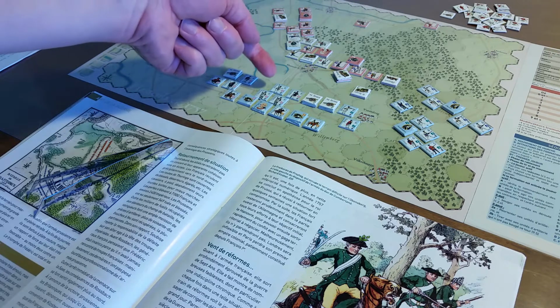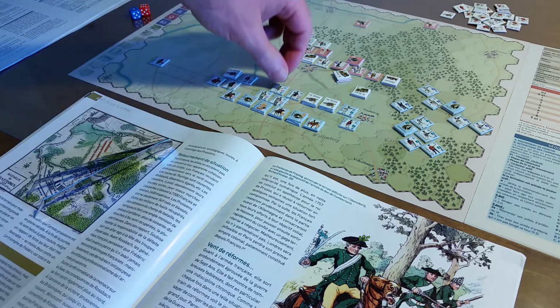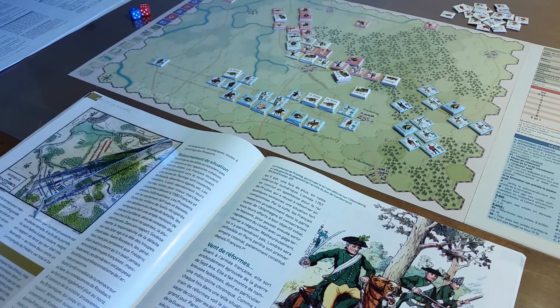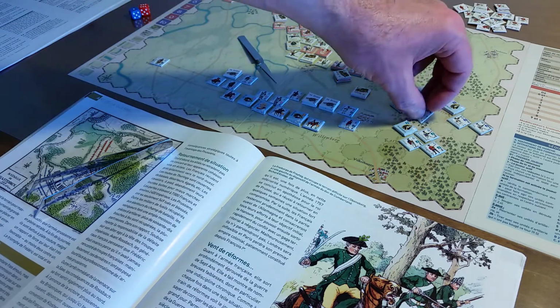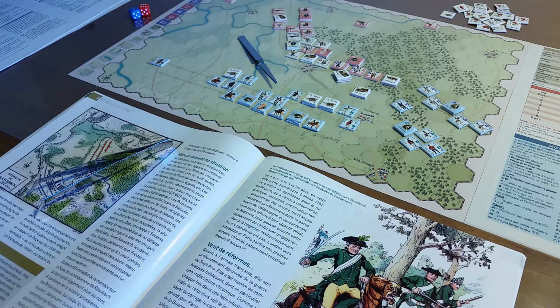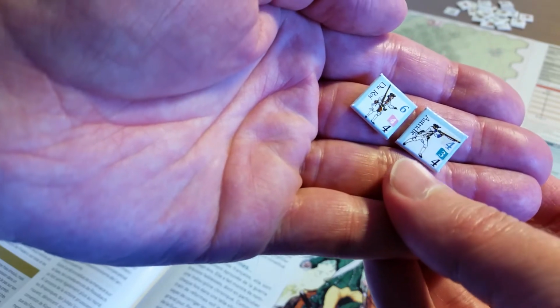And here's another Austrian unit here. I'm talking about the picture only, right? So let me show you what I'm looking at. Autriche, I think, is Austrian, and they have the white uniforms.